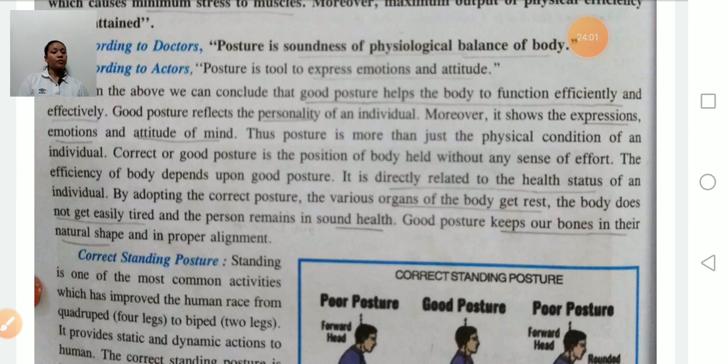And good posture also keeps the bones in their natural shape. If we have a good posture, then our bones will be in natural shape and in proper alignment.